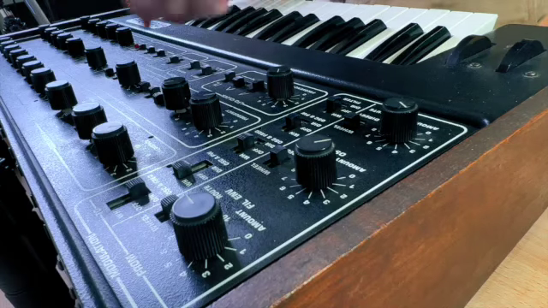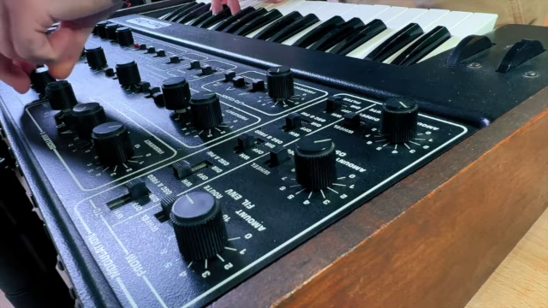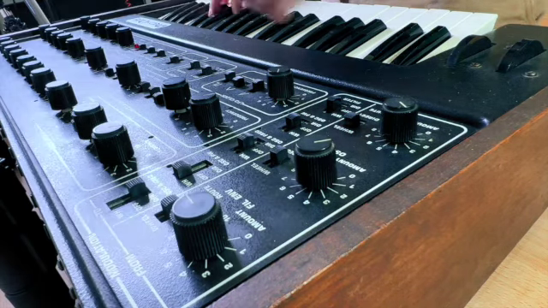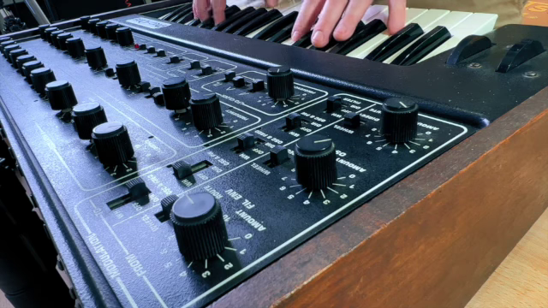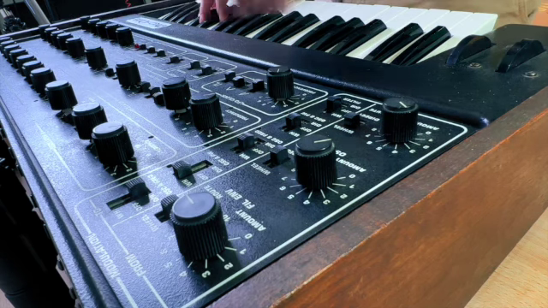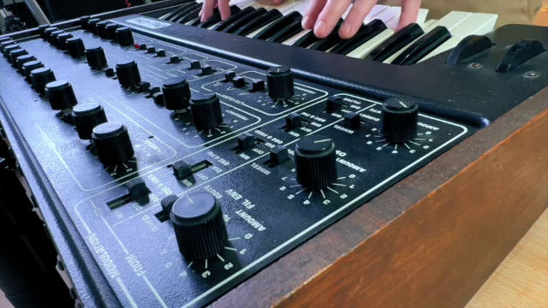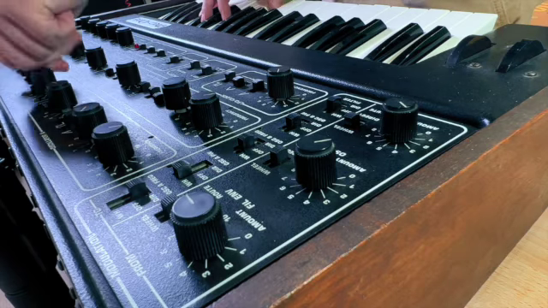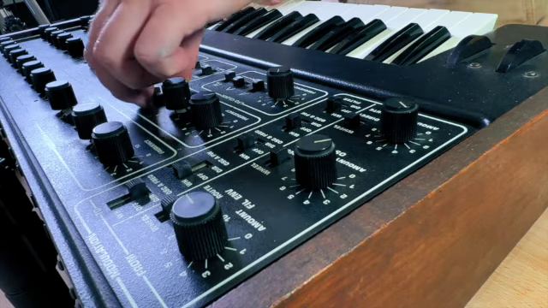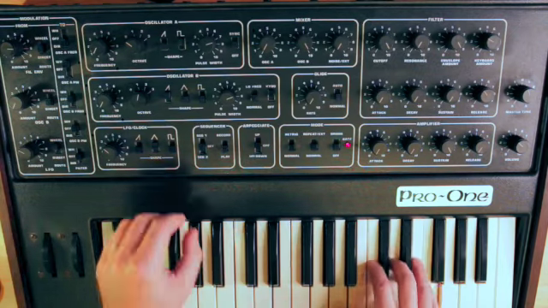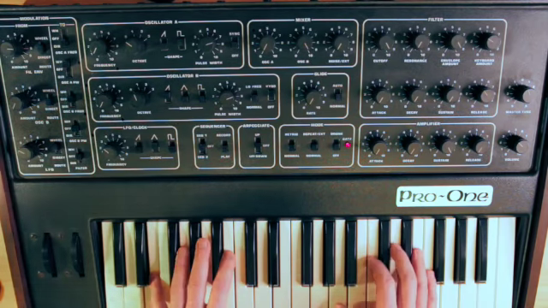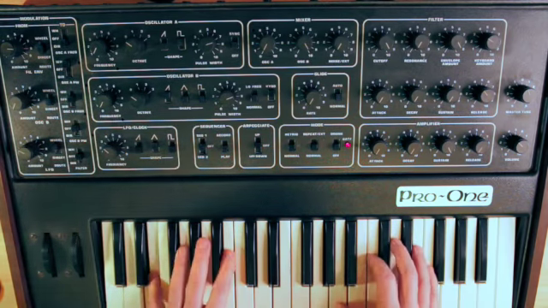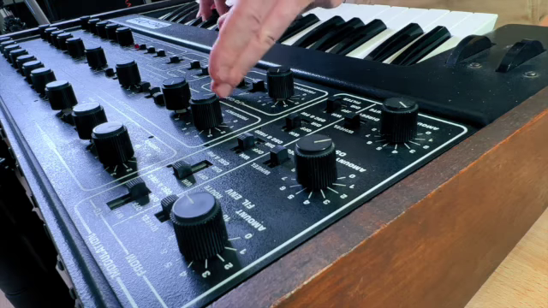Sorry, we didn't listen to oscillator A, sawtooth. So here's the sawtooth. Sawtooth and pulse wave. All right, let's listen to oscillator B. So here's the sawtooth. Here's your octave range.